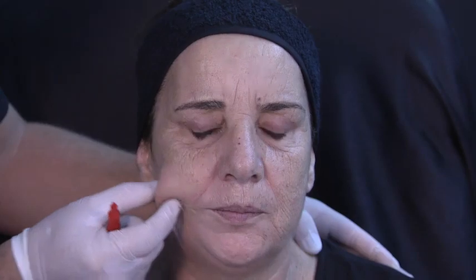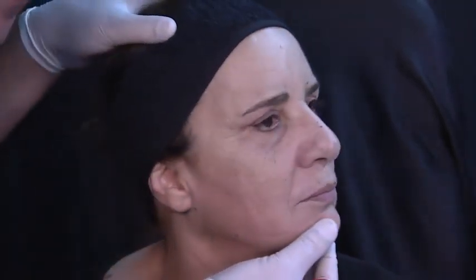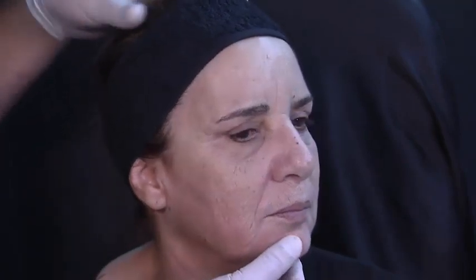Look at the camera. Again, I need to improve the tear trough. I need to improve the nasolabial fold. I need to improve, look at this saggy skin. And this skin is quite thick. So do I need, look at the lateral view again.